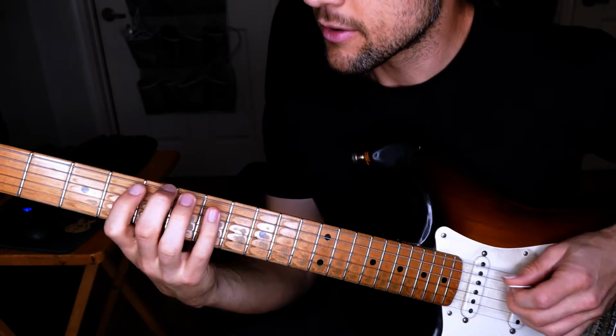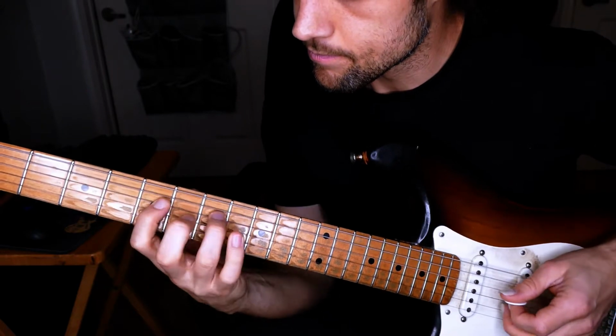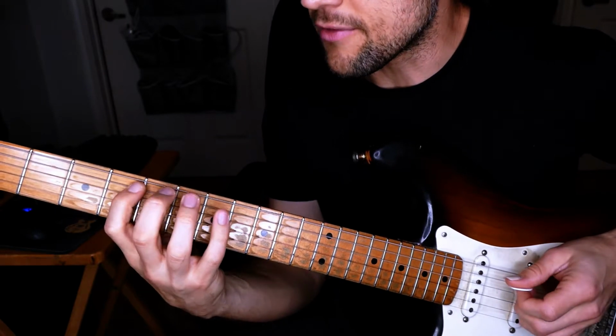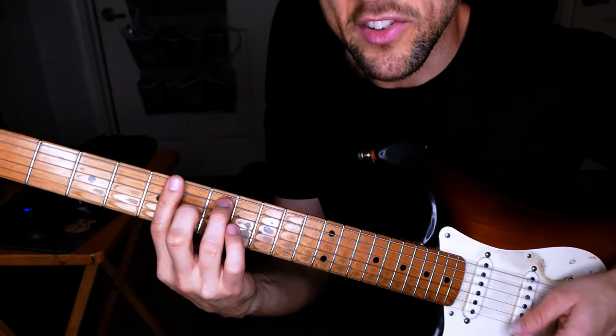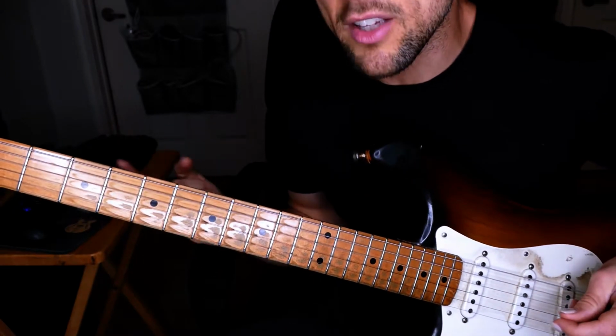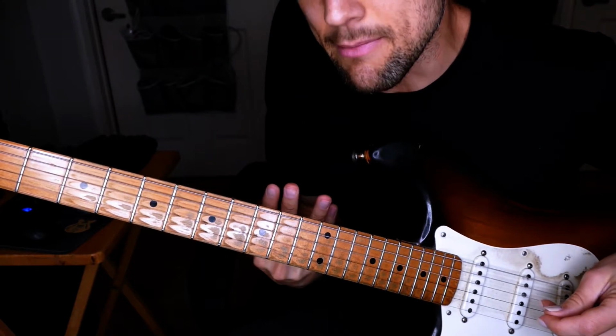So here's A minor, or excuse me, A dominant. That's just straight up 1, 3, 5, flat 7, 1, 3, 5, flat 7, and then 1 of A dominant, 2 octaves of the same thing. But why don't I play 1 octave of A dominant and then 1 octave of D major? So let's try that.